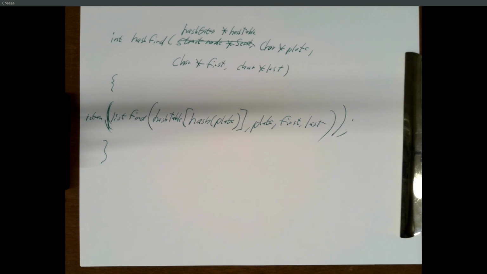Now, you don't have to do it in one line, especially when you're developing it. If you want to put in debugs and print statements, call your hash function, print out the index, make sure that's reasonable. Take that in your hash table, maybe call your list print function to see what that entry looks like, and then pass plate, first and last, print out what list find returned, print out the first and last, and so on. But functionally, that's sufficient.